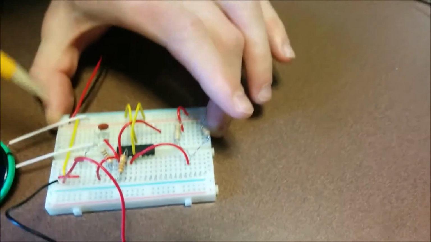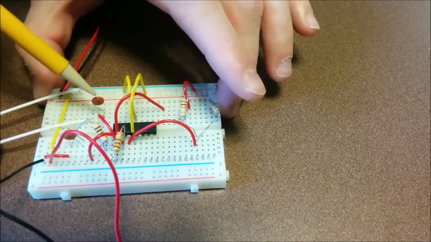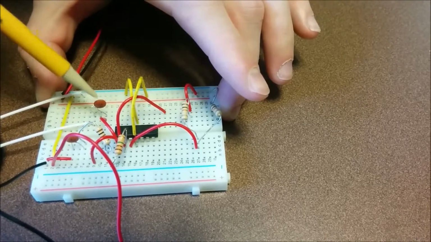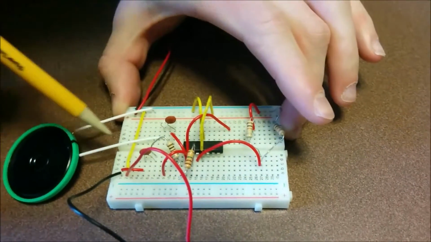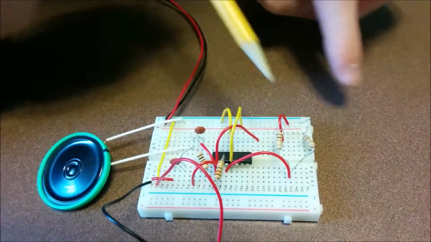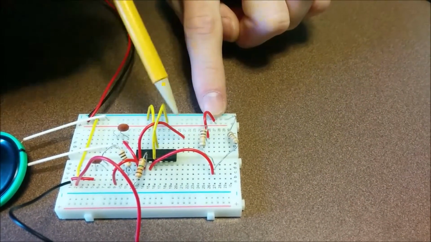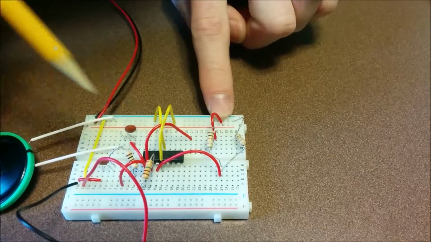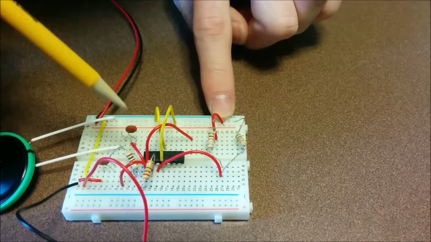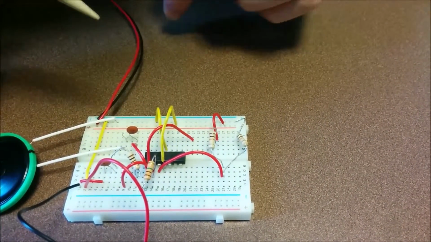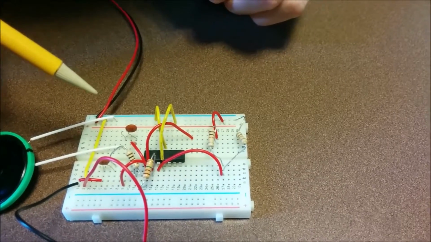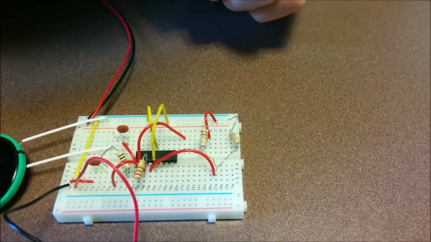And the output of this op amp goes directly into a capacitor, which feeds into the speaker. The op amp is set to 9 volts and 0 volts on the positive and negative terminals. This is just so it won't saturate, and that's the receiving side.